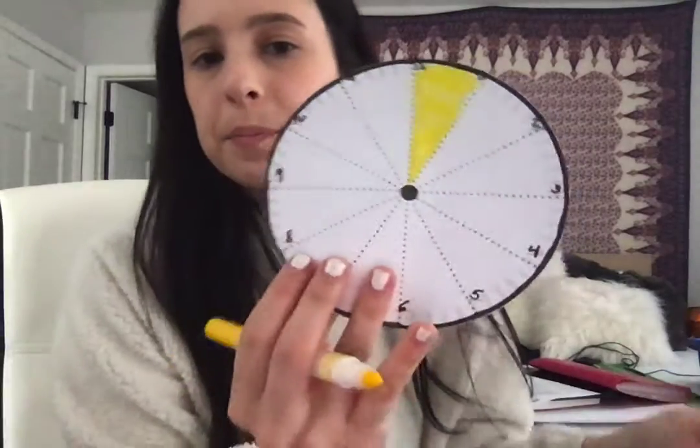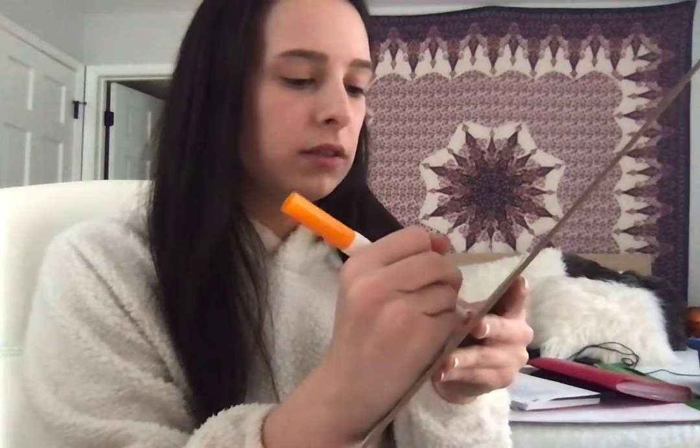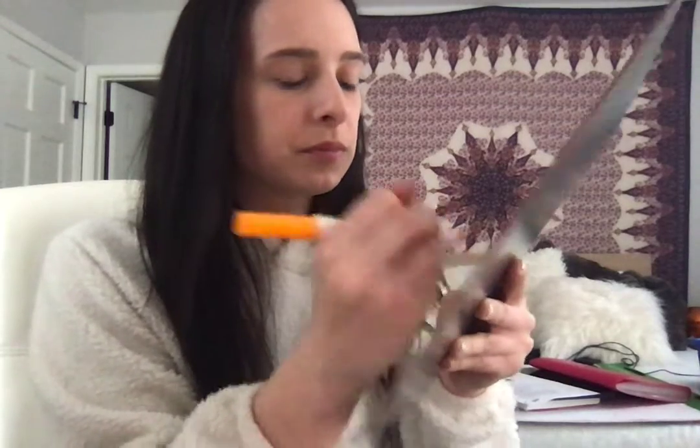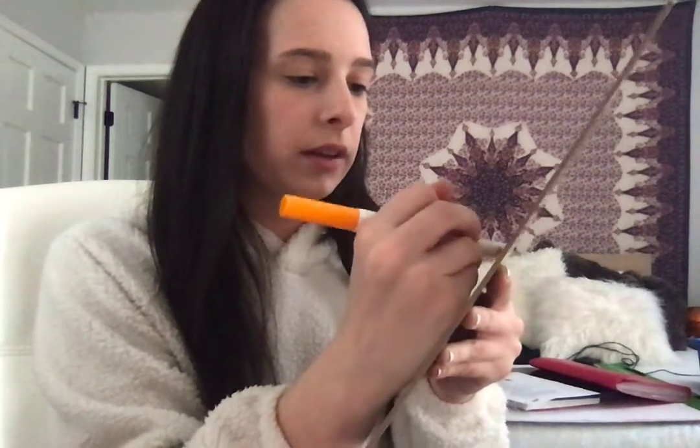Just like that. So then next we're going to switch. I'm going to get my orange. And then next would be 1 and 2. And I'm going to color that in orange. My markers might run out on me. Got to do this quickly.